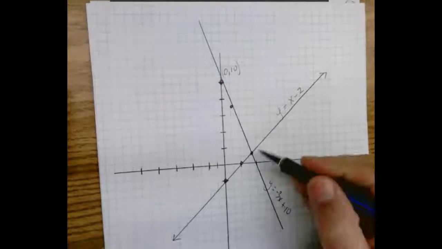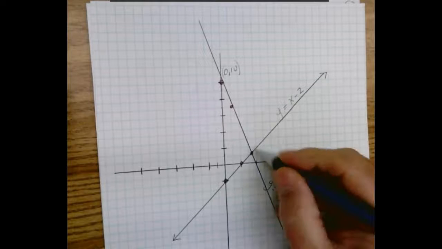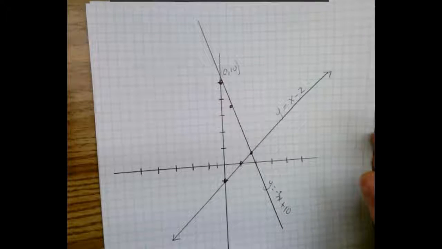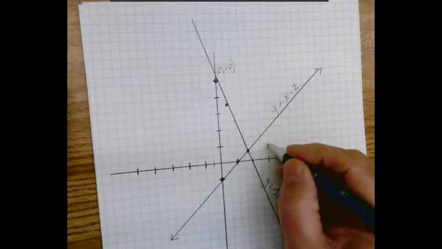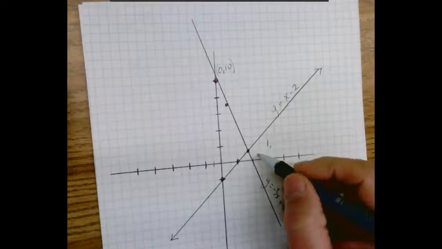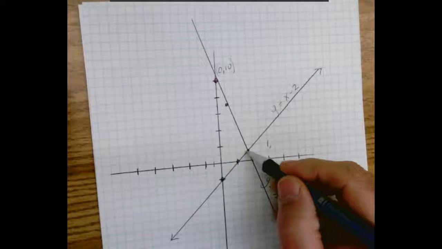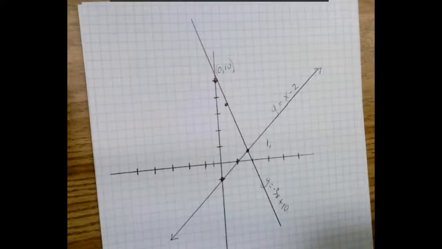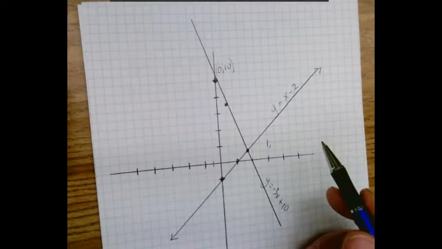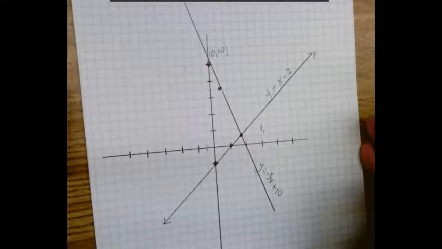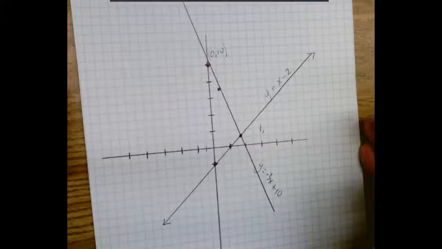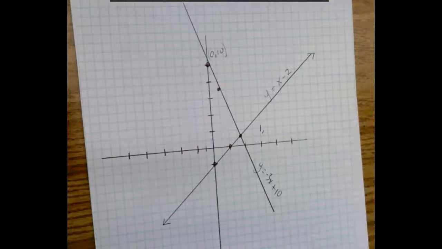And we see we have a consistent independent system. It looks like we have one place they cross. And we kind of see it looks like a 1, maybe a 1, 2, 3, or a 4. And we could see what the answer is just by plugging into the equations and seeing what we come up with. Okay, so let me pause here and I'm going to get some of that prepped.